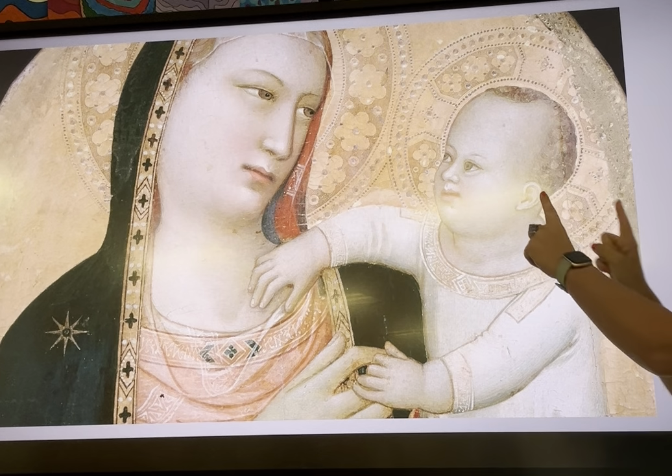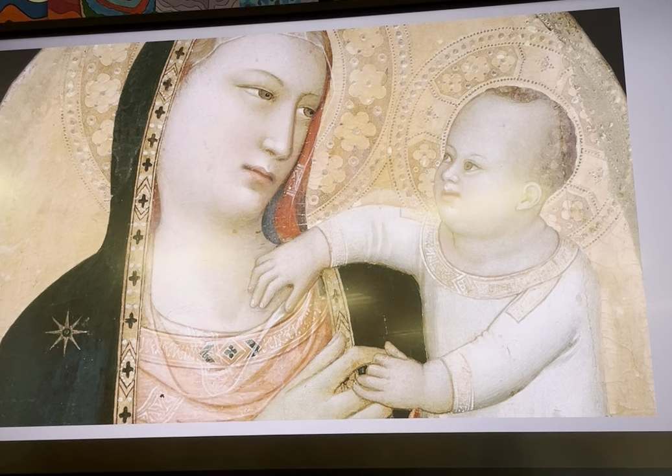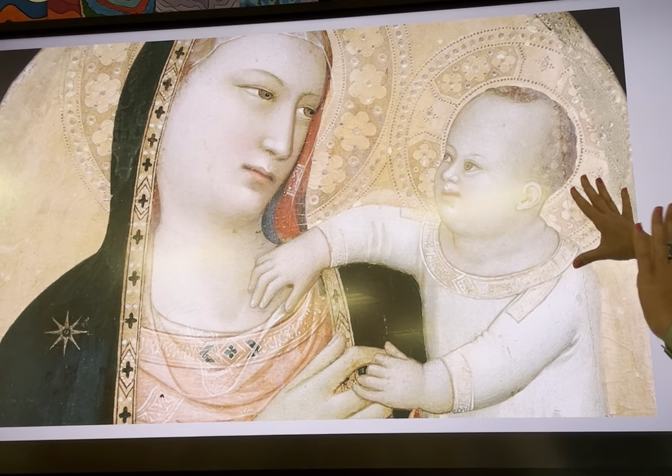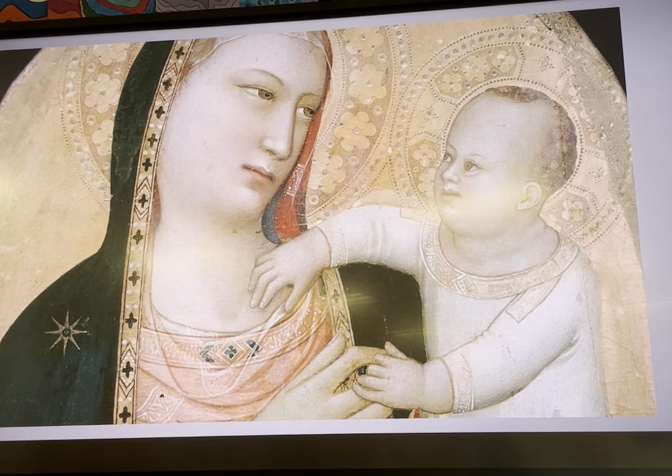The expressions are kind of difficult to read, although there is an eye contact between Mary and Jesus. And the babies in this time period don't look very realistic. They call it like the ugly baby period, because babies are painted as if they're adults. So this baby has a receding hairline and eyes that are not very large and wide like most children have. So this is very indicative of this particular medieval time period. I'm talking now before the 1400s.